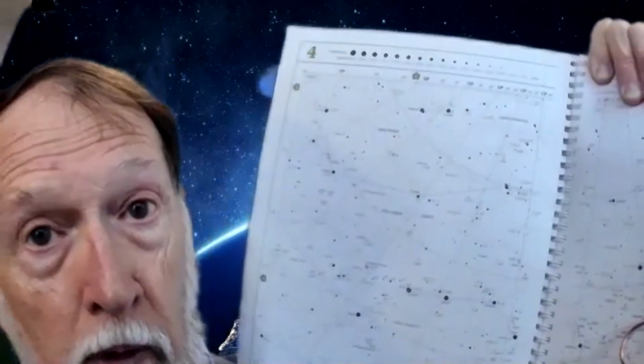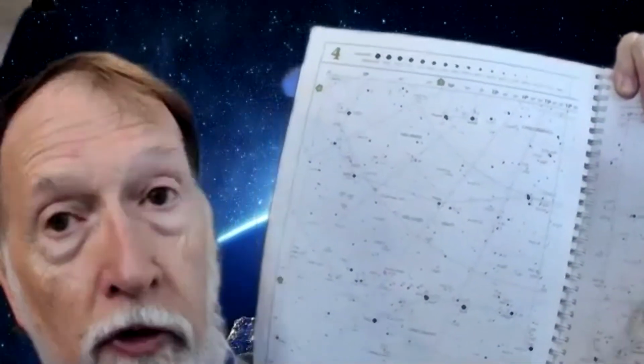Well, that happens to be approximately 5 degrees, which is also approximately what you would see in your finder scope. That much of the star field, and you would see the two brighter stars at the end of the Big Dipper's bowl here, and also a few of the smaller stars, or lower magnitude stars, in between them.